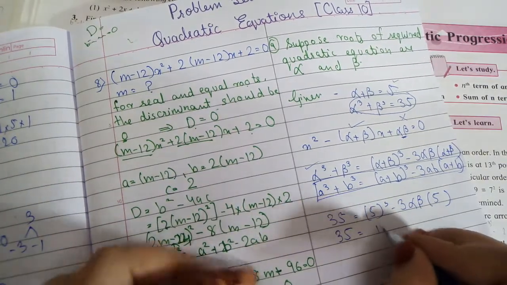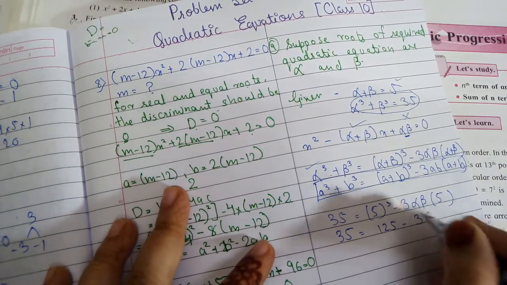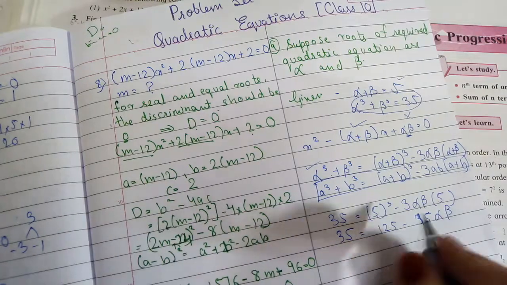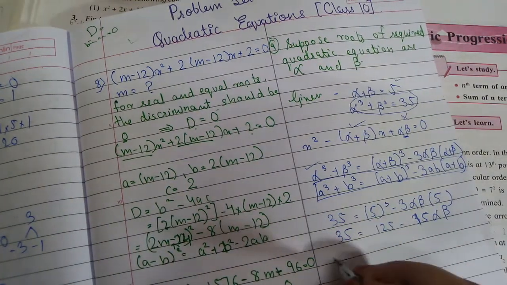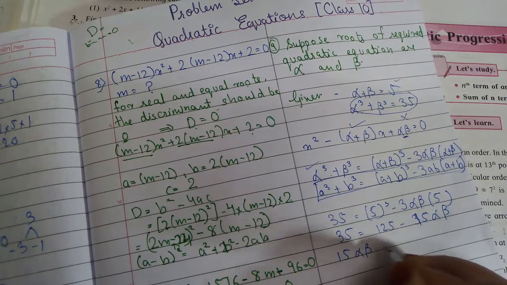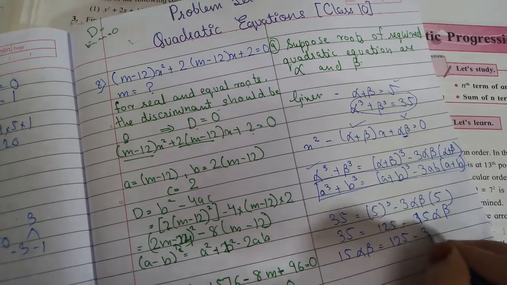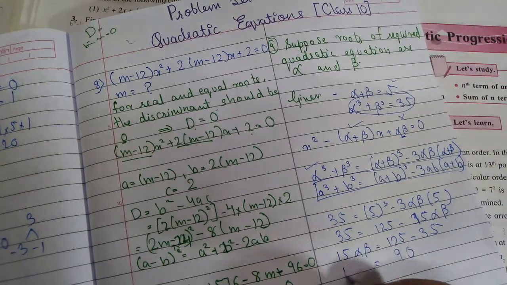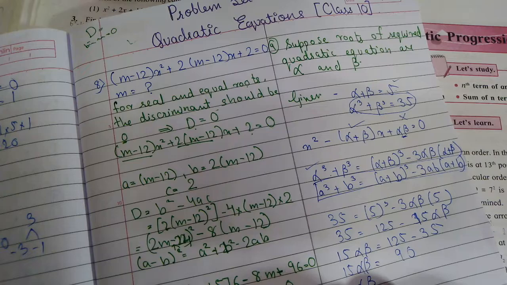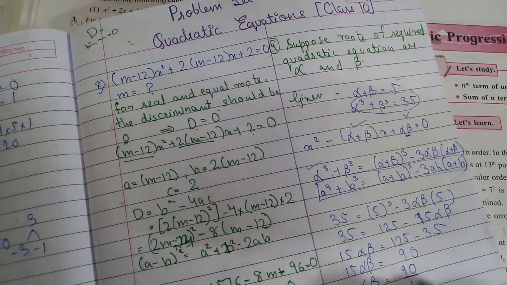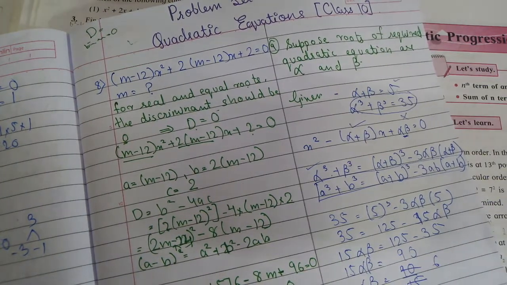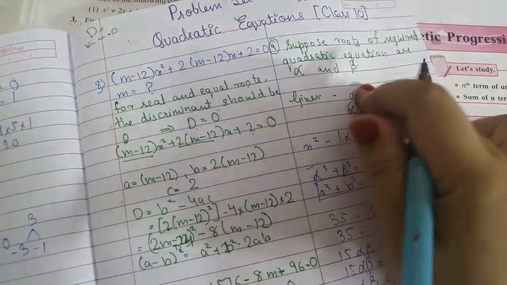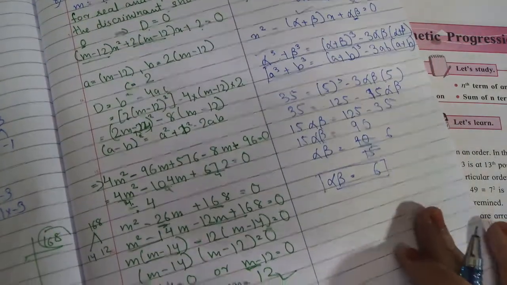Now let's form the equation. 5 cube is 125, minus 3 times 5 is 15, so it will be 15 alpha beta. Now this minus 15 alpha beta comes to the other side and becomes plus, so 15 alpha beta is equal to 125 minus 35. 125 minus 35 is 90, so 15 alpha beta is 90. Now alpha beta value will be 90 upon 15, and 15 times 6 is 90, so alpha beta value will be 6. Now we have the value of alpha plus beta and alpha multiplied by beta, that is 6.